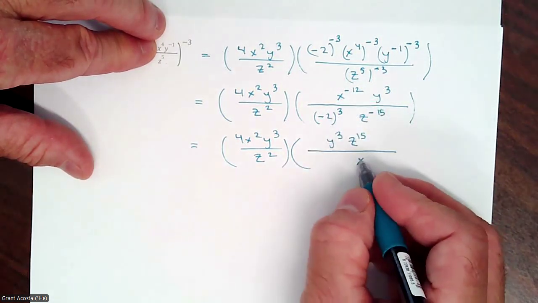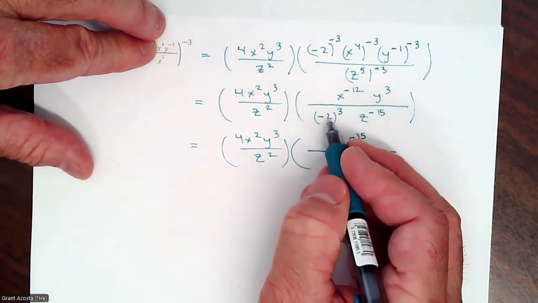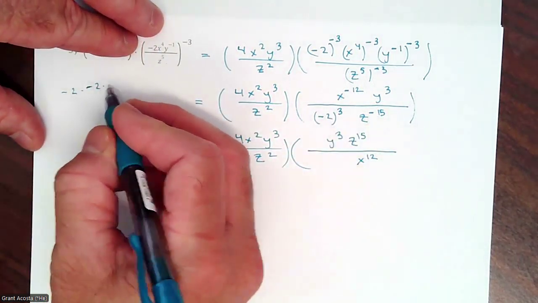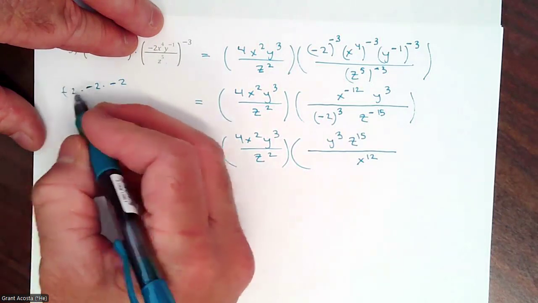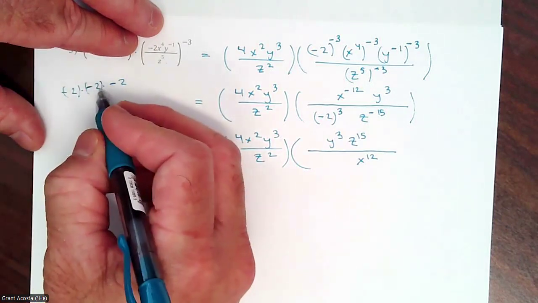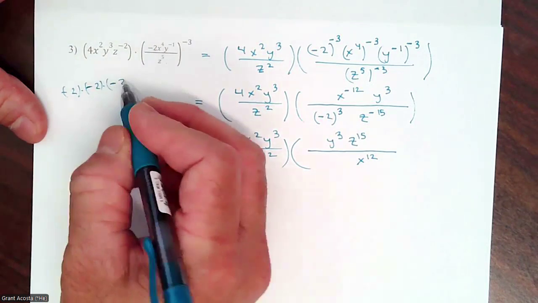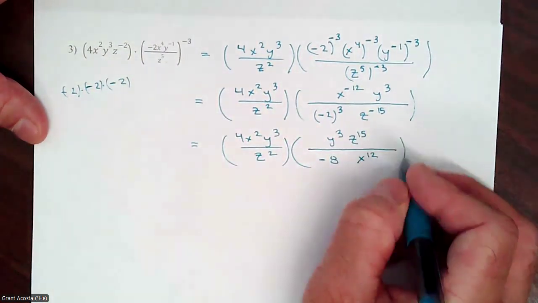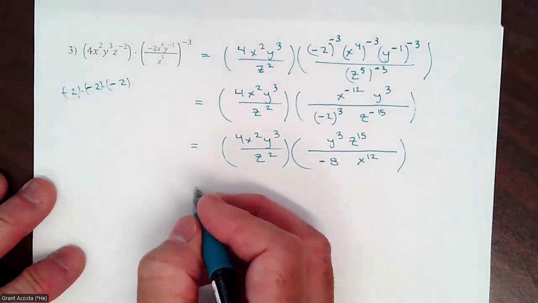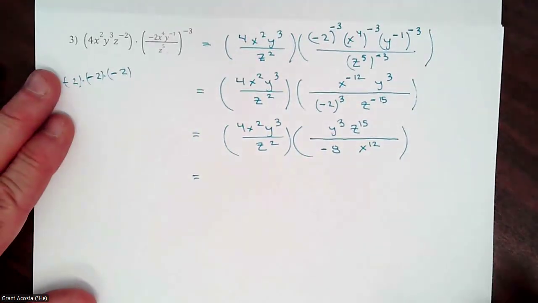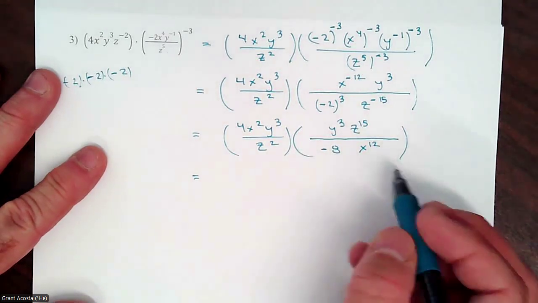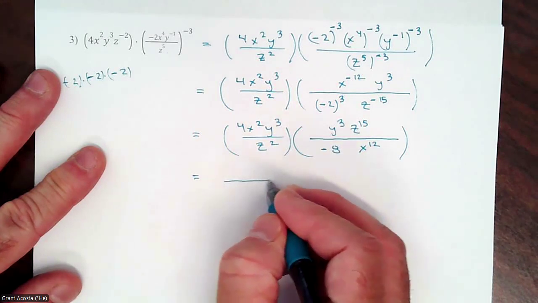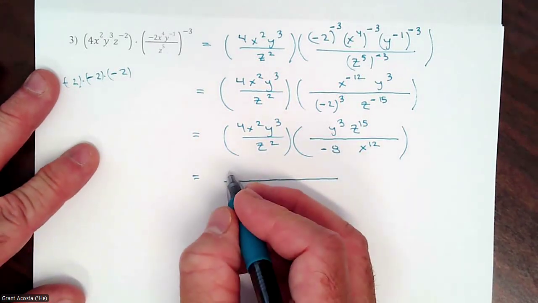X to the -12 comes down here. We might as well simplify this. Remember, -2 cubed means -2 times -2 times -2. So -2 times -2 is 4, times another -2 is going to make this -8. Okay, in class, we talked about when you multiply fractions, you just multiply straight across. So I can turn this into one big fraction now.